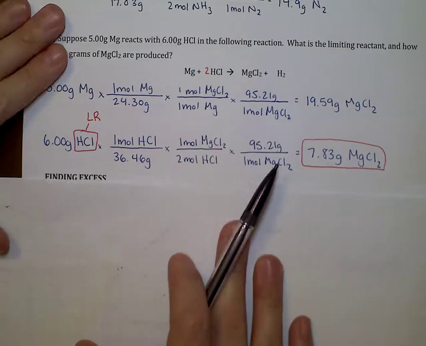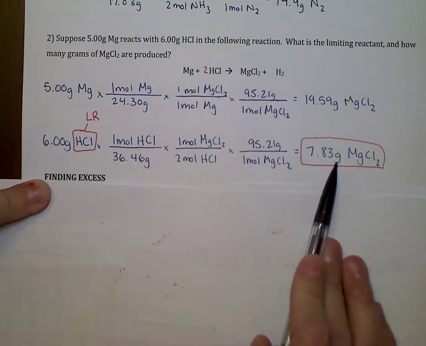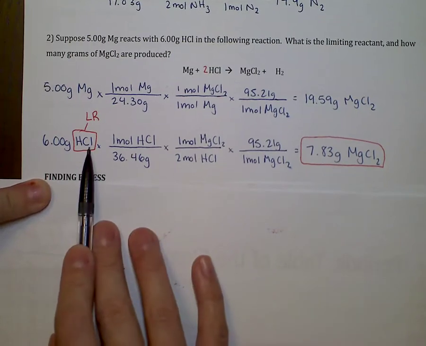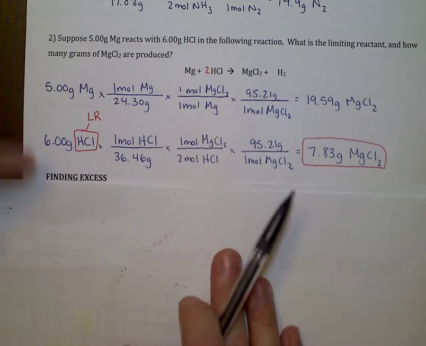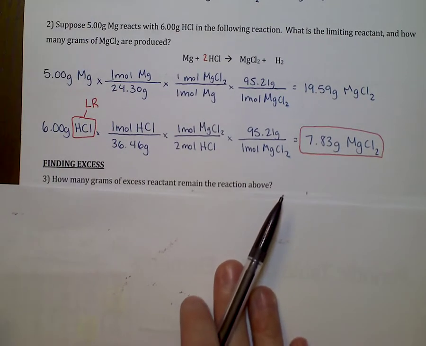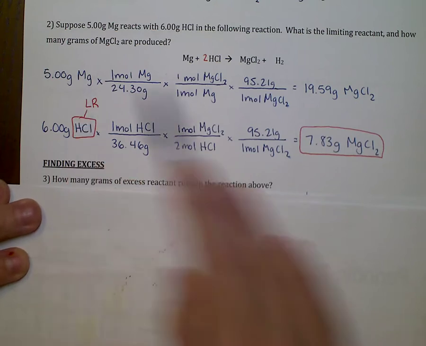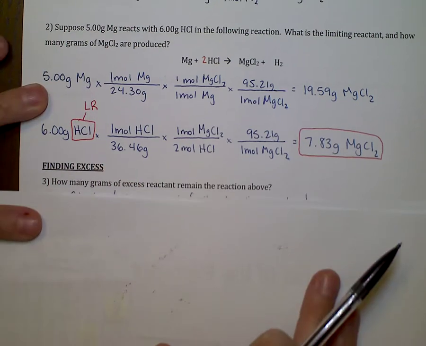So again, remember, we're going to use up all of this HCl, and the reaction is going to stop because we're going to run out of one ingredient, which means some magnesium is left over. So when it comes to finding excess, we are going to walk through how to find how much excess magnesium remains in this problem above. However, there's a few steps.